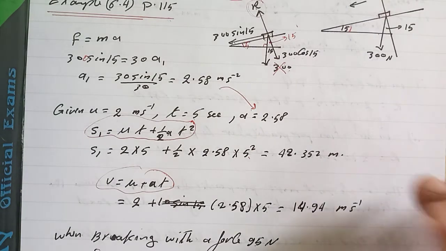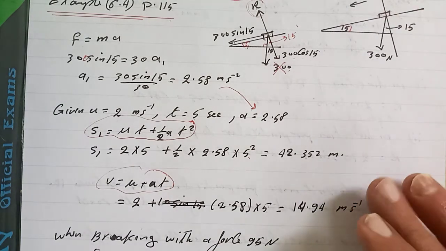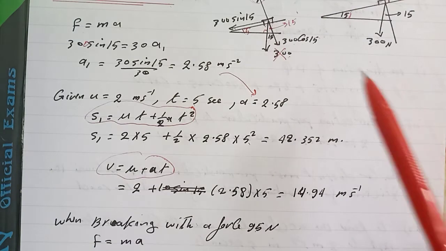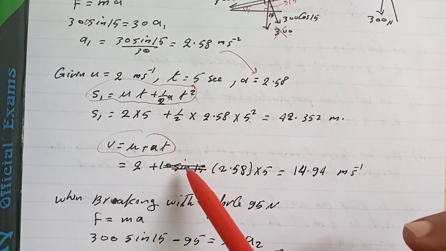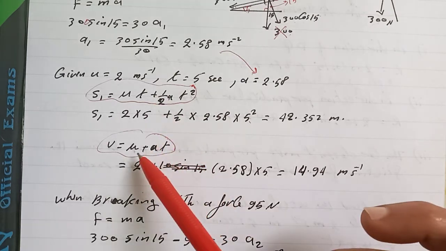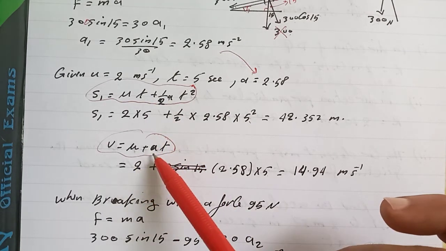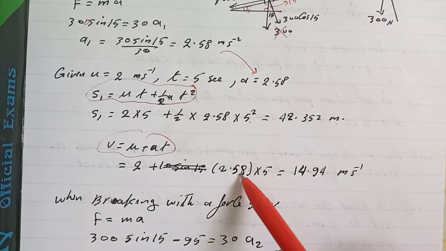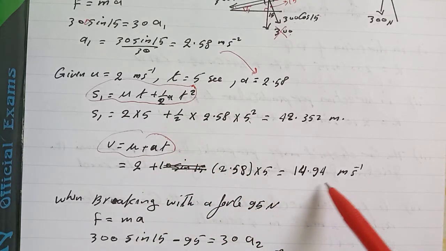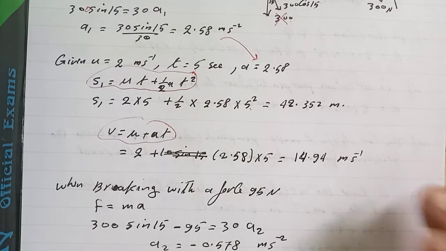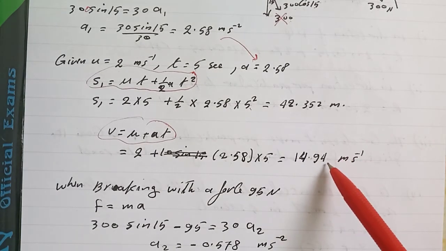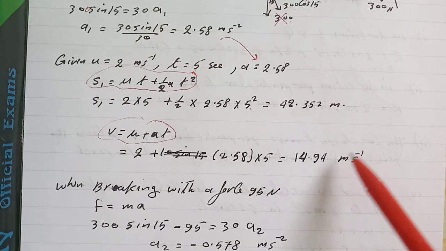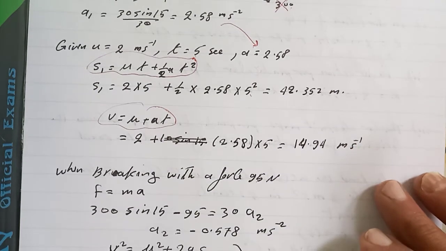And what was the final velocity? v equals u plus at, another equation of motion. If you use u equal to 2, acceleration is 2.58 and t equals 5 seconds, you can get that she ends up with 14.94 meters per second velocity.